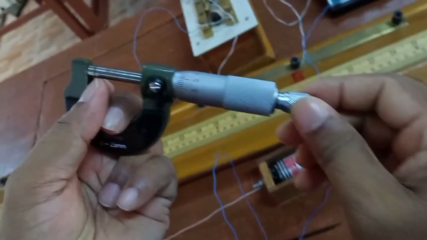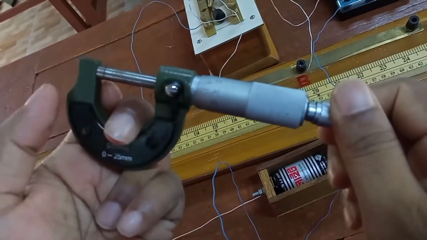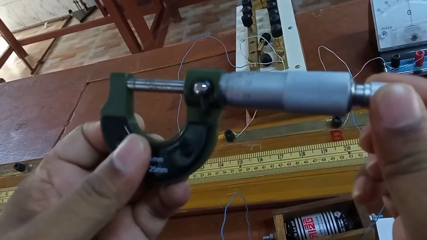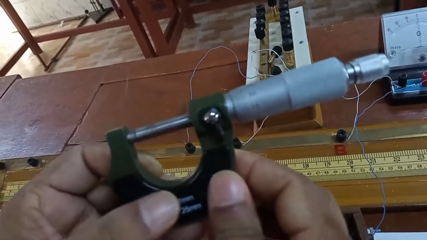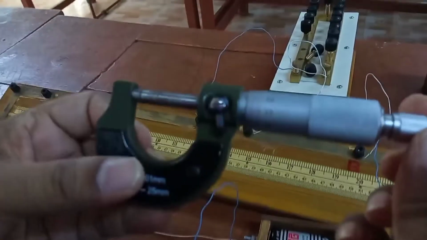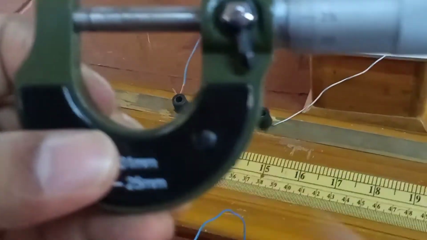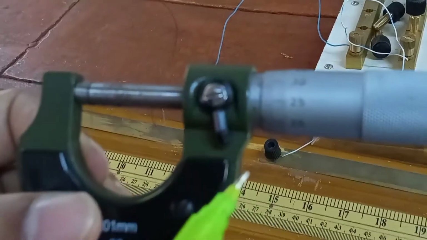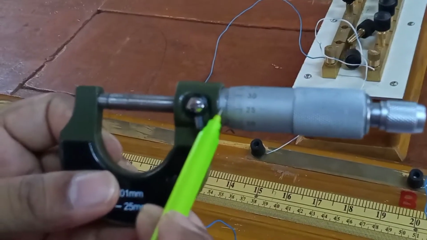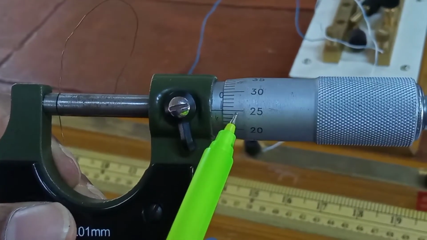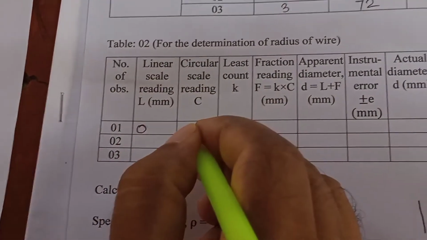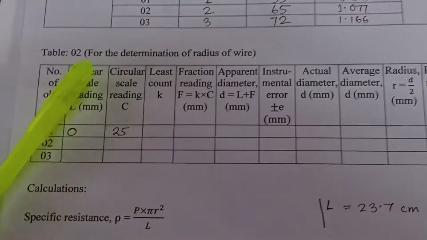After placing the wire between the two jaws, you tighten the jaws until they touch the wire with no gap. In this case the linear scale reading is 0 and the circular scale reading is 25. Okay, so we are going to add the value: linear scale reading 0 and circular scale reading 25.